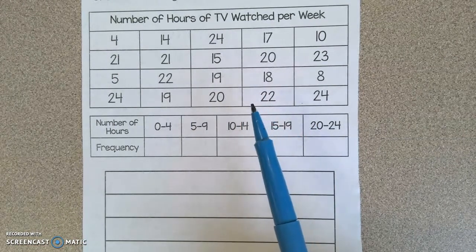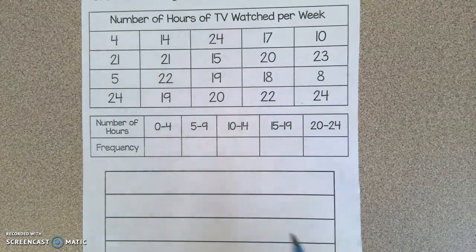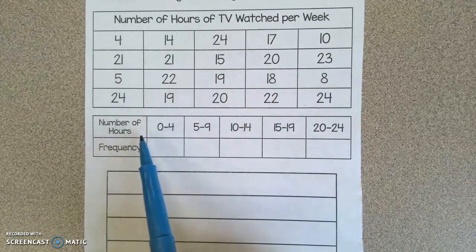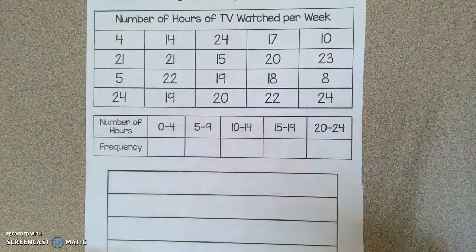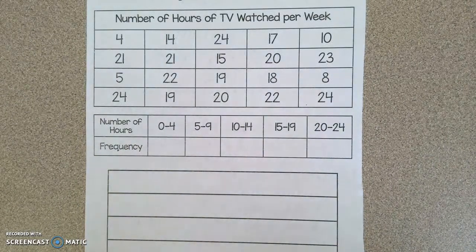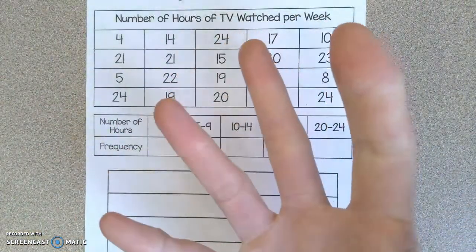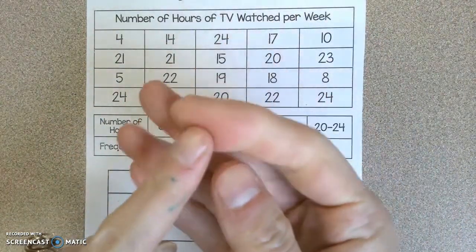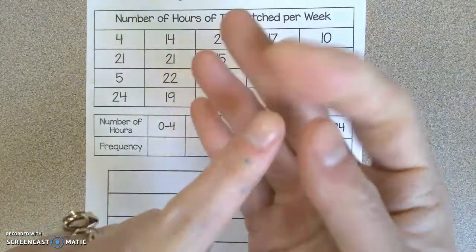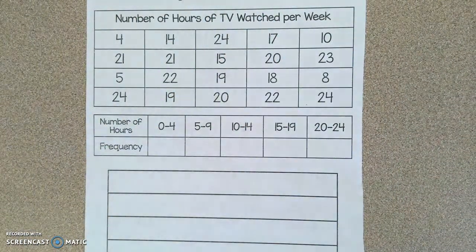So what we're doing is splitting this up so you have equal size intervals. You want your intervals to be equal sizes. From 0 to 4, we have 0, 1, 2, 3, and 4, so we've got 5 values there. 5, 6, 7, 8, 9, 5 values there. 10, 11, 12, 13, 14, 5 values there. So each interval has 5 values. That's what we're looking for there.